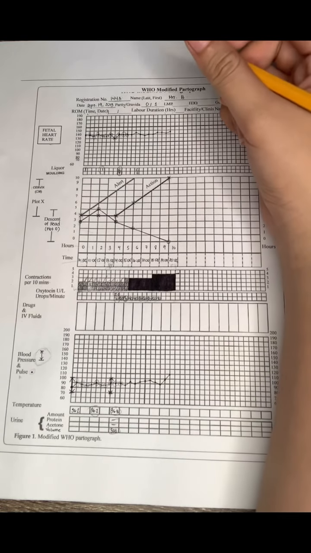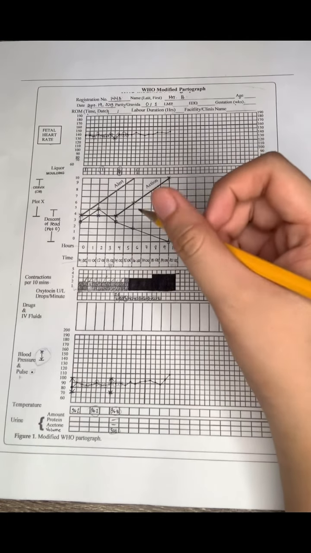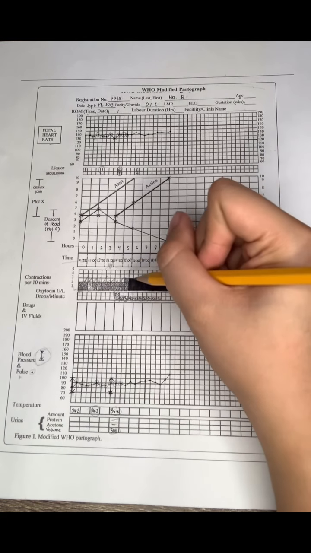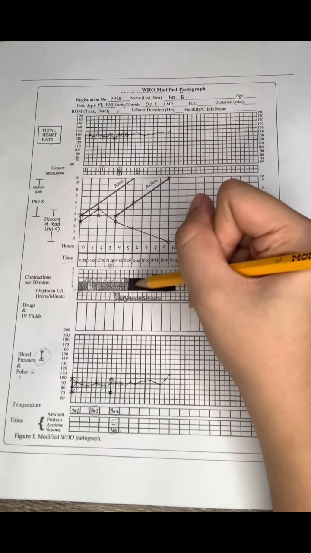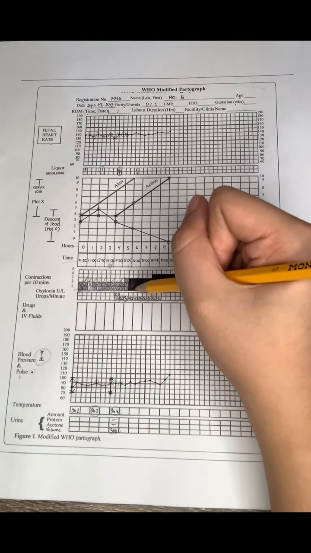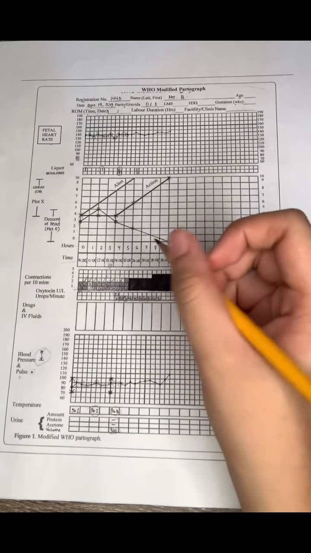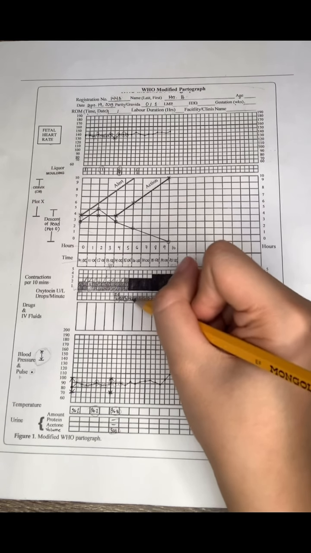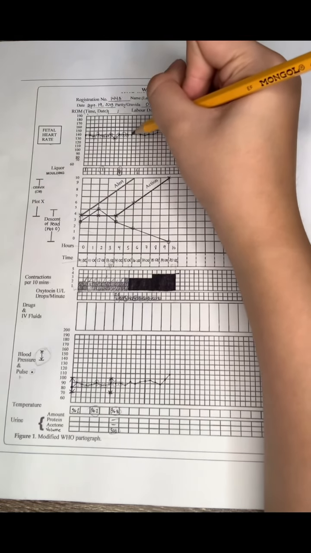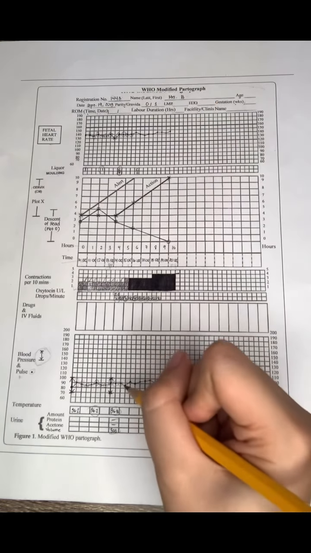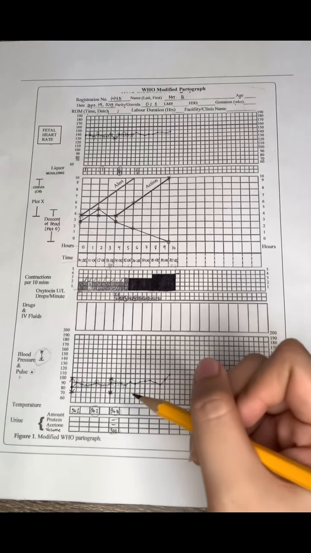At 3:30, 3 contractions in 10 minutes, each lasting 45 seconds. So, above 40 naman siya, so shaded na siya ang box. And infusion rate increased to 40. The FHR is 140, still 140. Pulse is 88 per minute.